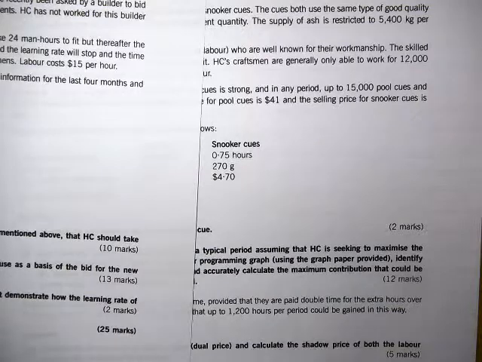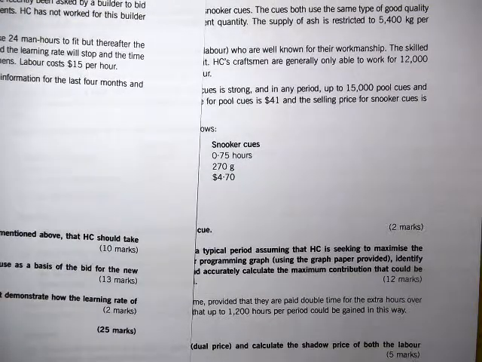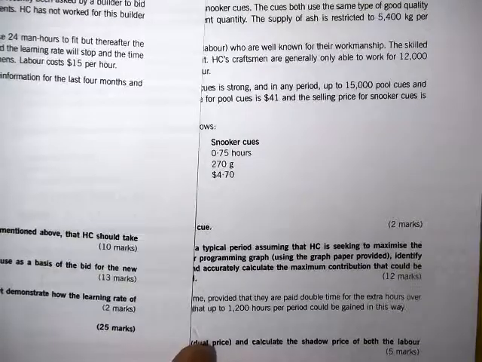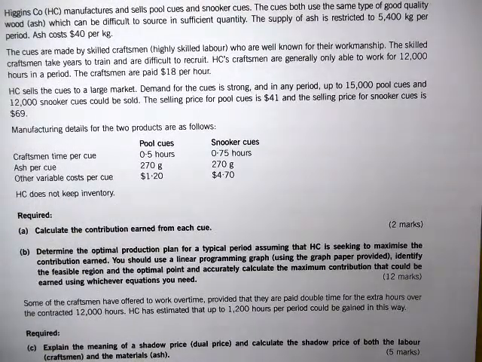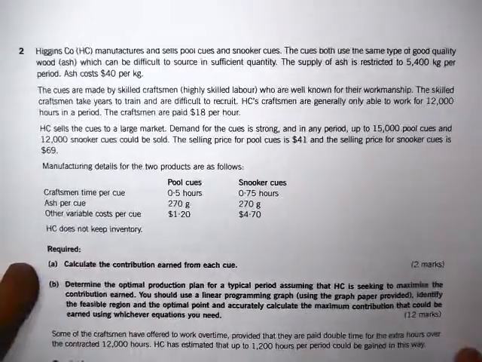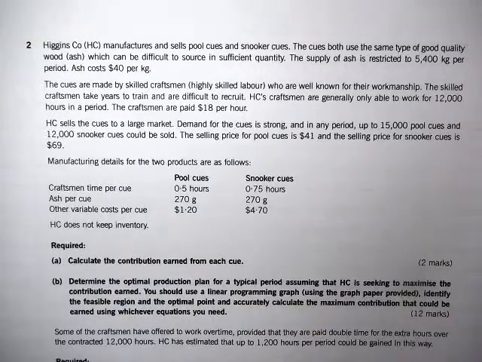June 2008, question 2. Okay, now it's a linear programming question, and looking at the trend of the exam, linear programming is going to be important. Now calculate the contribution earned from each queue. Just work out contribution.